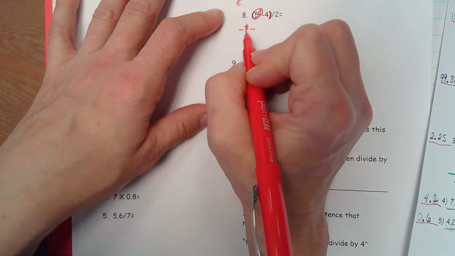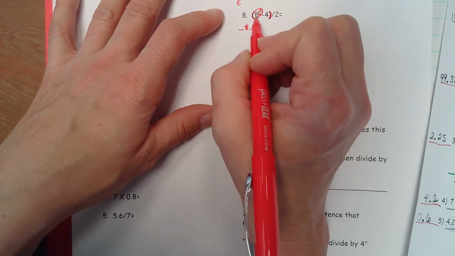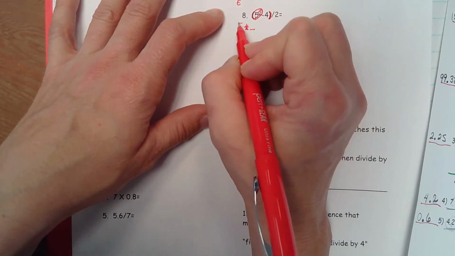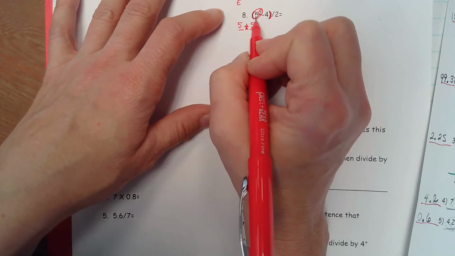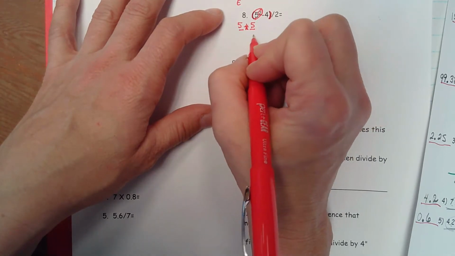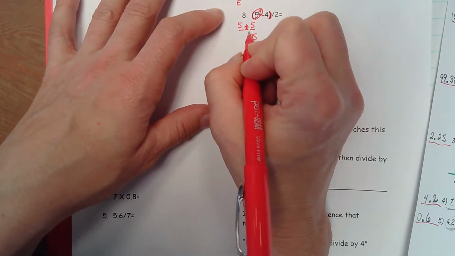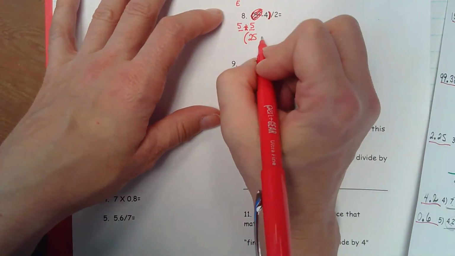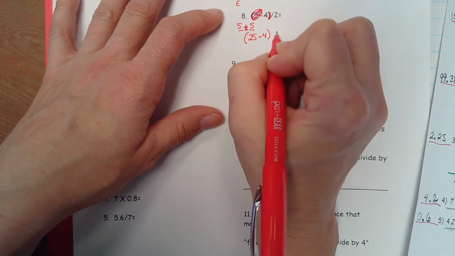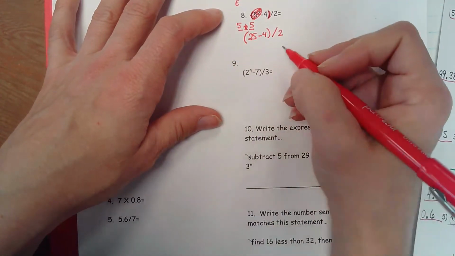It's going to be multiplied, though, not added. What number is multiplied twice? It's a 5. So I must do this step first. 5 times 5 is 25. That 25 substitutes for the 5 squared, minus 4 inside the parentheses, then divide by 2.